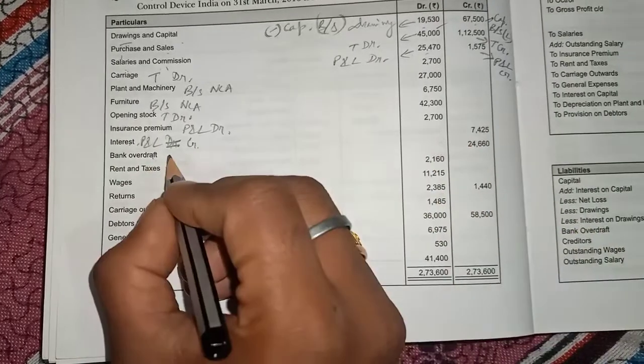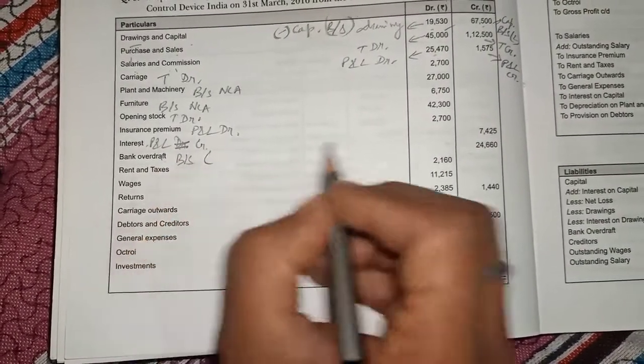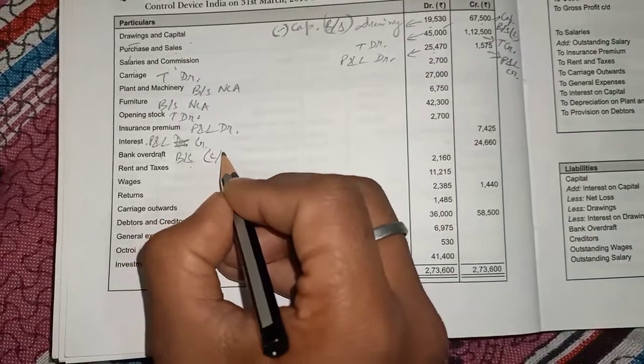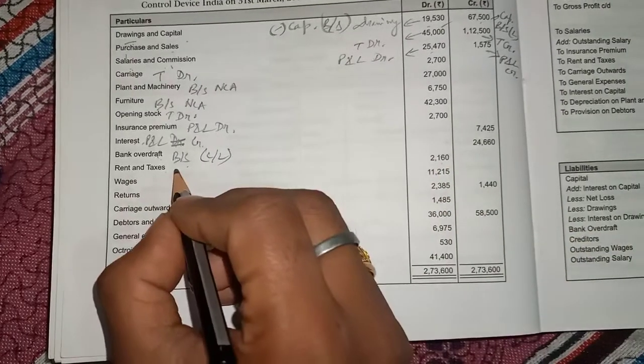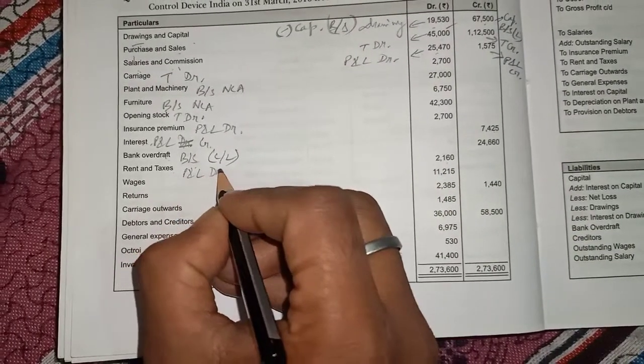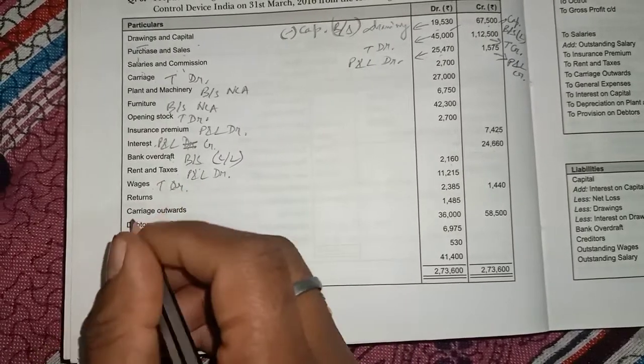Then bank overdraft, it is in the credit. Every time it will be in the credit because it is a current liability. So bank overdraft will go in the balance sheet in the current liabilities. Then rent and taxes, this is profit and loss account debit side. Wages, trading account debit side.